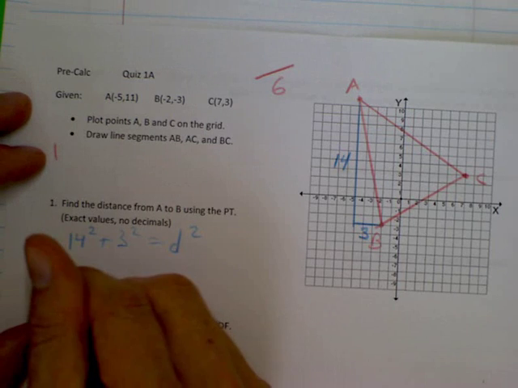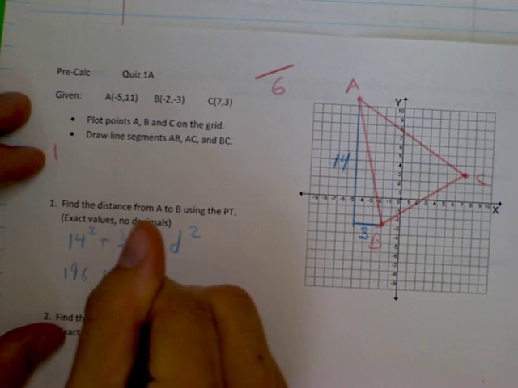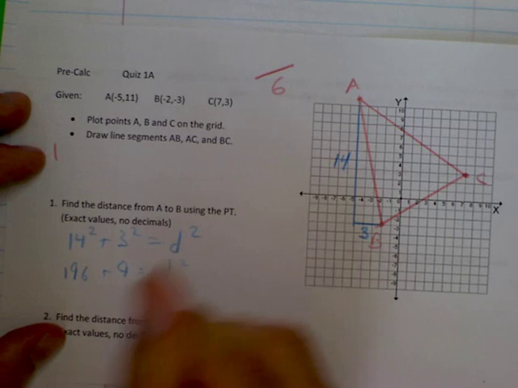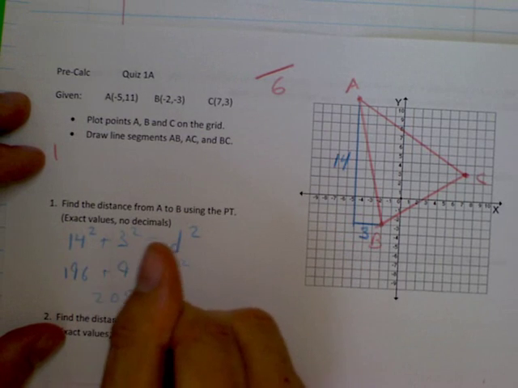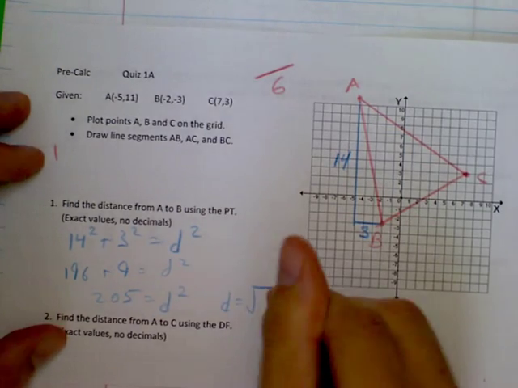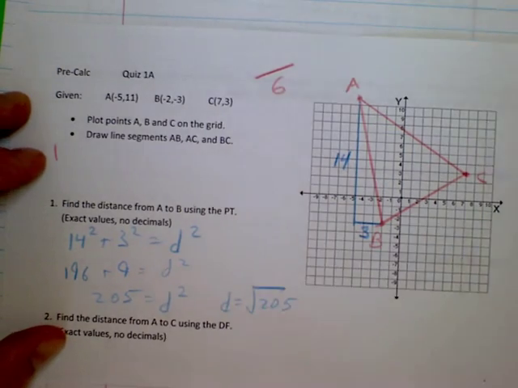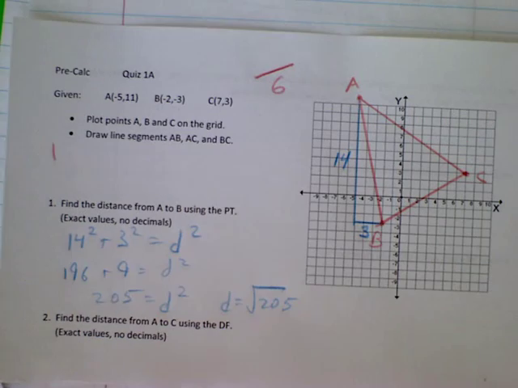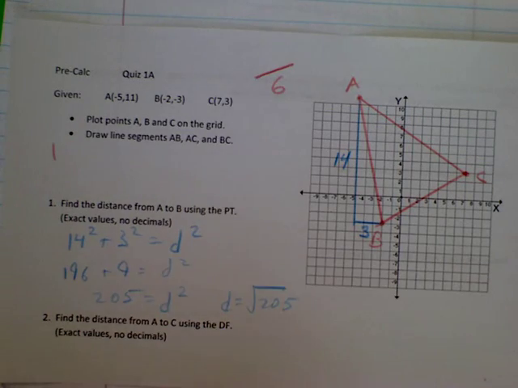Square each of those, that's 196. That's 9. Add them together, that's 205. And what do we do as the last step? Yes, we square root it. And this would be the exact answer. So the distance is exactly the square root of 205.